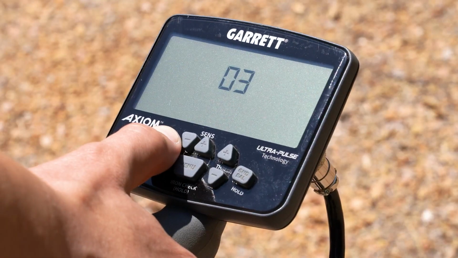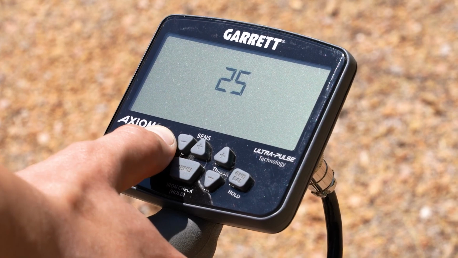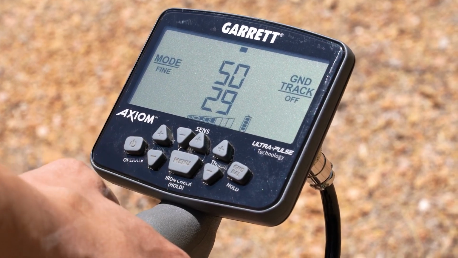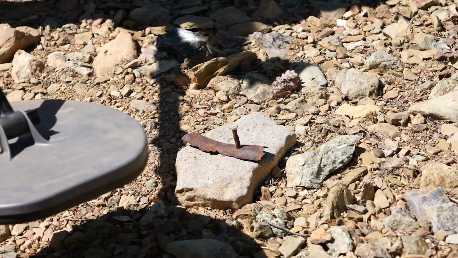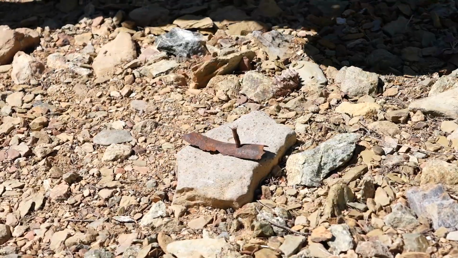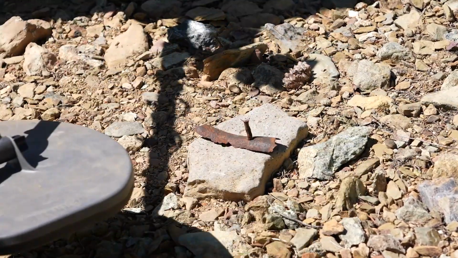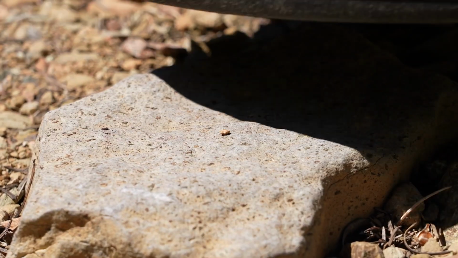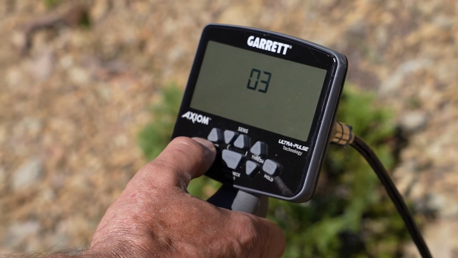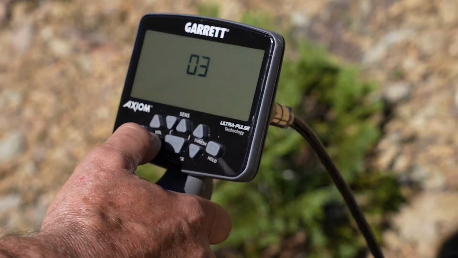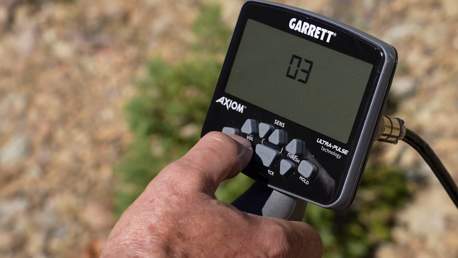The volume control adjusts between 0 and 25. The default setting is 25. The volume controls the maximum level produced for a large target. It's really important to know that it does not change the sensitivity of a faint signal. It only limits the audio on large signals, so you can reduce this for oversized targets without any fear that you're going to reduce the signal from small targets.